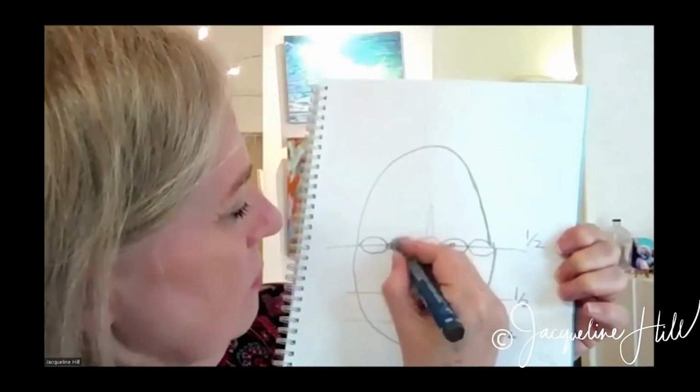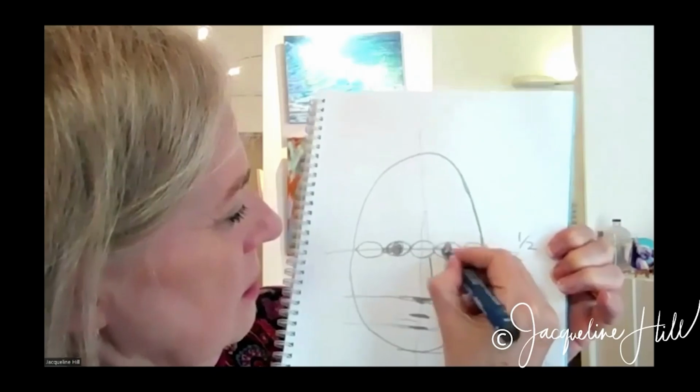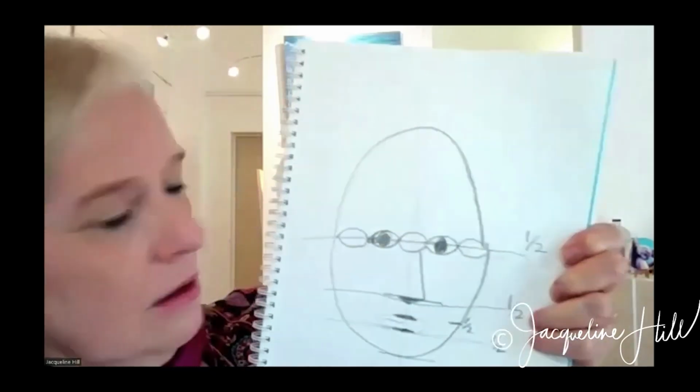So this is where the real eye is. All you got to do is look in the mirror and go, okay, there's my eye width there. If I go from inside to inside, it's about an eye. And then from there to the side of my head is about an eye. From there to the side of the head is, for me, a bit under.